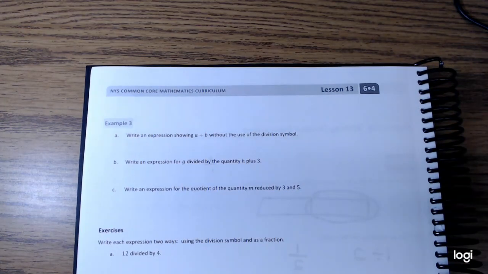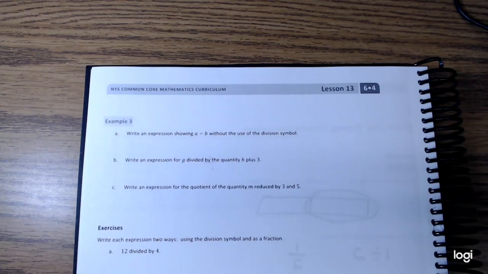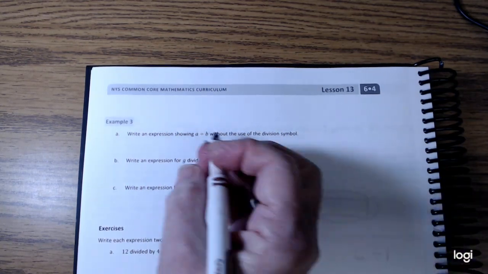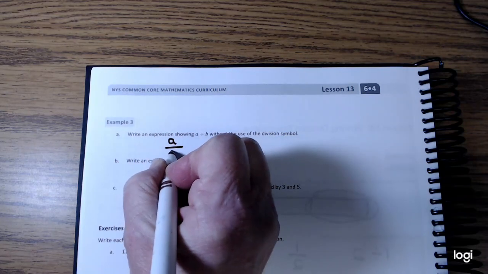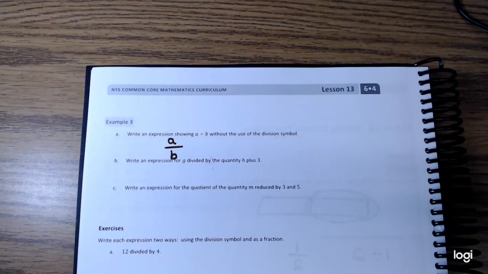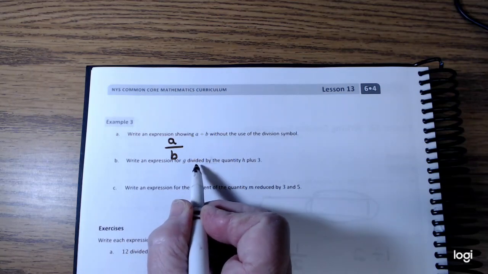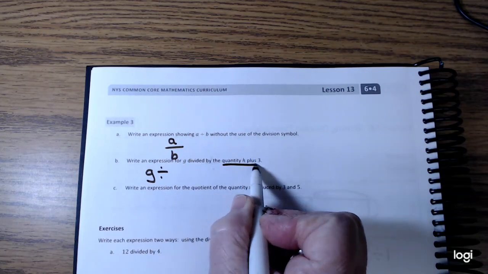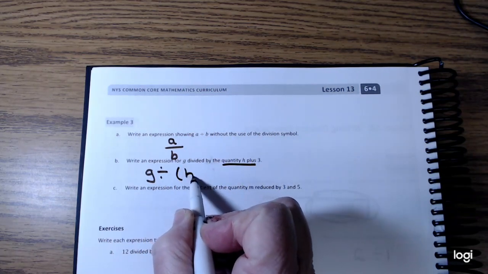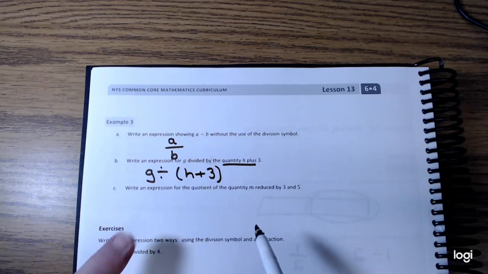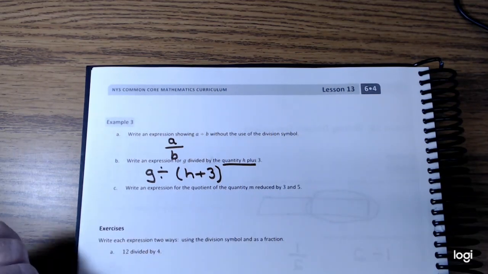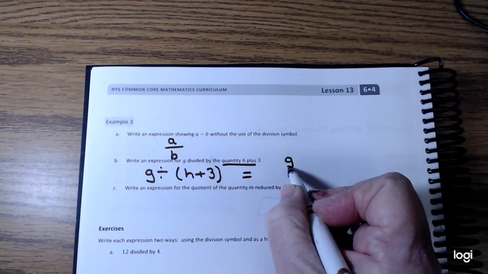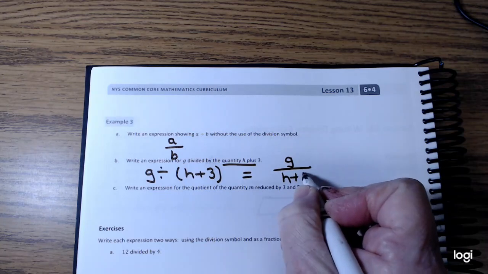All right, so let's look at example 3. Write an expression showing A divided by B without using the division symbol. Well, we just learned on the front page, we would write it like this, A divided by B. Write an expression for G divided by, so we're taking G and dividing it by the quantity, I'm going to use parentheses, of H plus 3. If I want to write it without using a division symbol, it would be written like this, G divided by H plus 3.